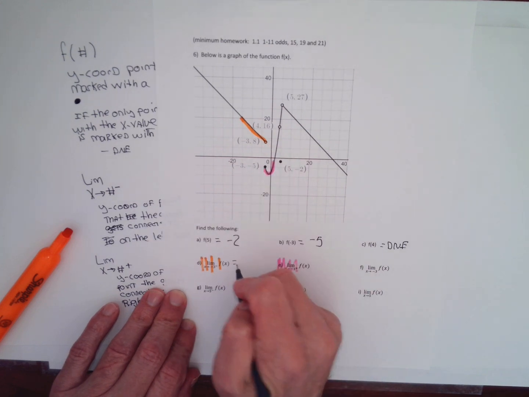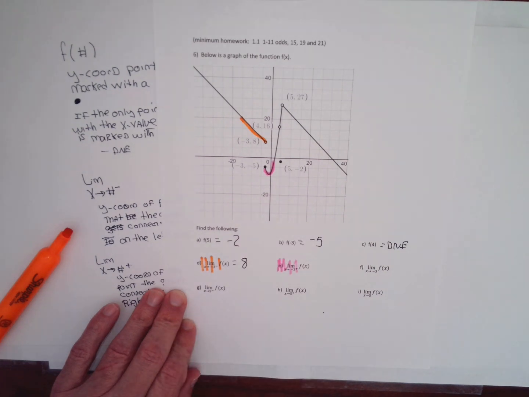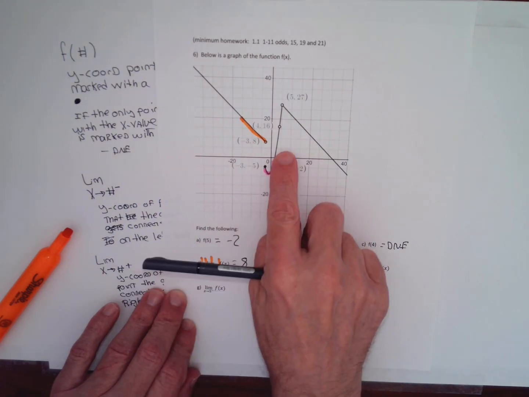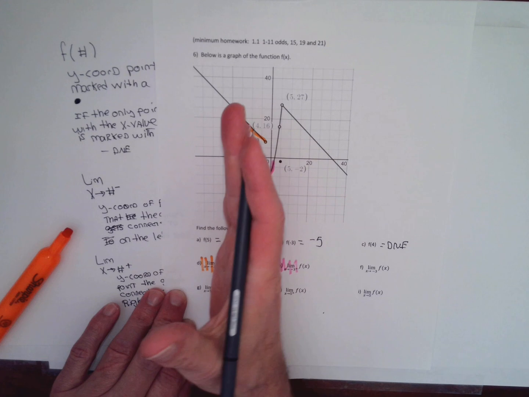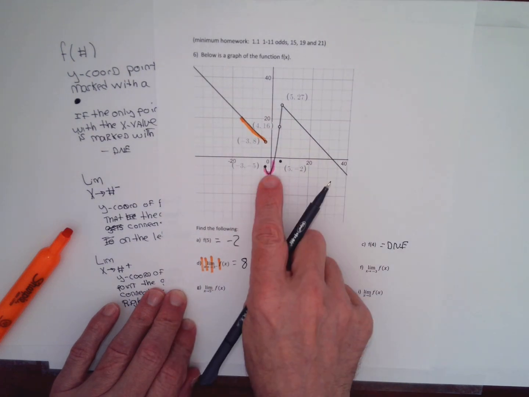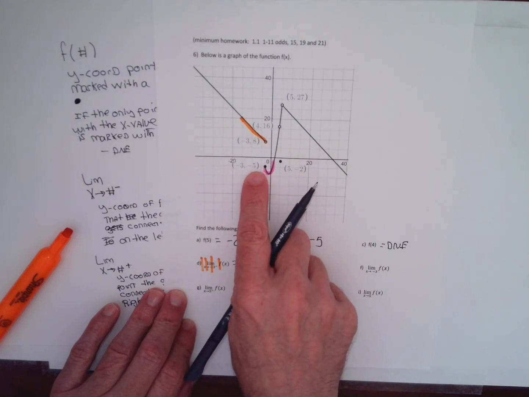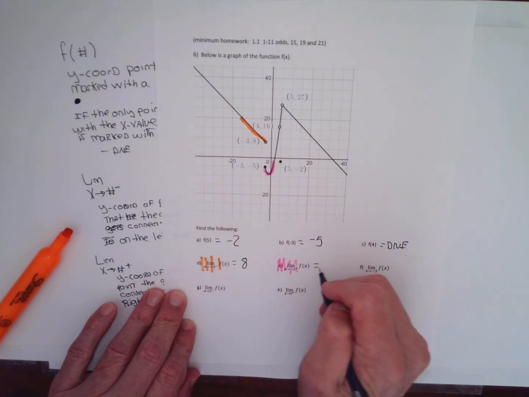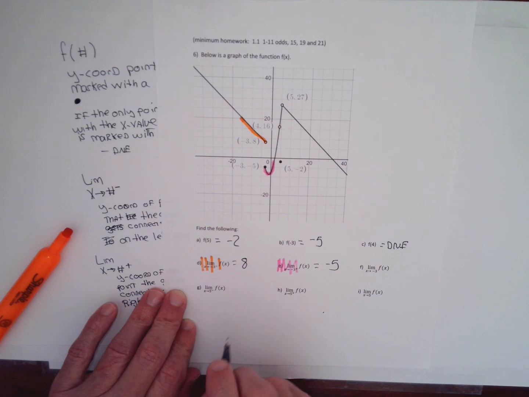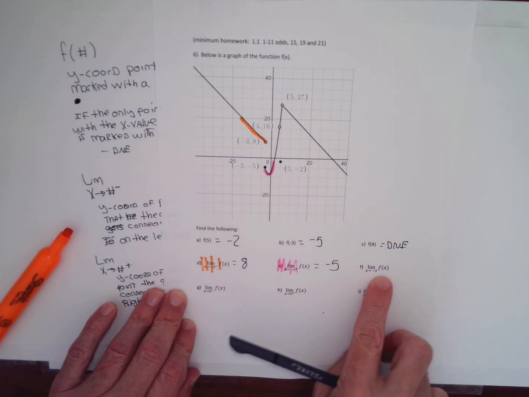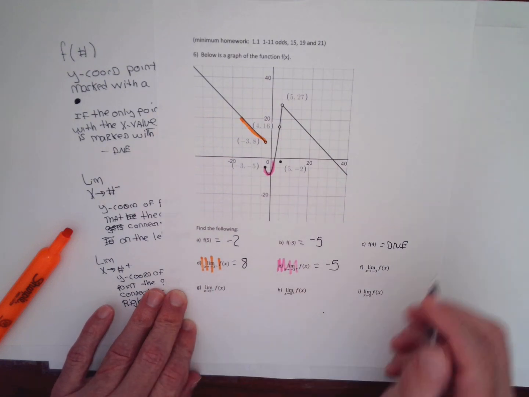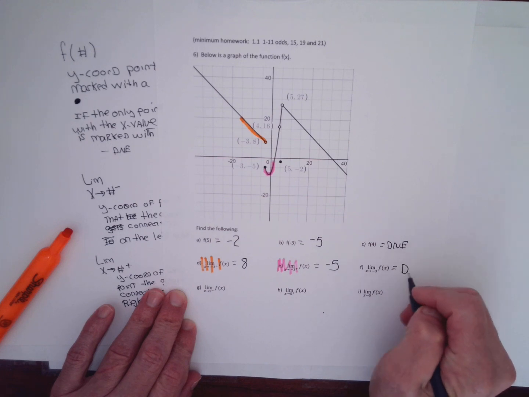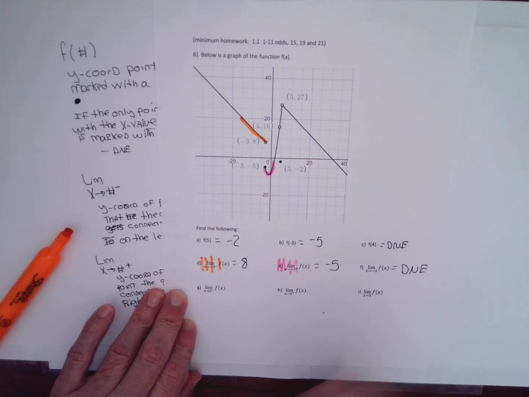So the left-hand limit is going to be 8. The y value that the portion of the graph to the right of -3 connects to is -5, because that's the point (-3, -5). So the right-hand limit is going to be -5. And for the two-sided limit, where I don't have the plus sign or the minus sign, since the left and the right-hand limit don't match up, that limit doesn't exist.